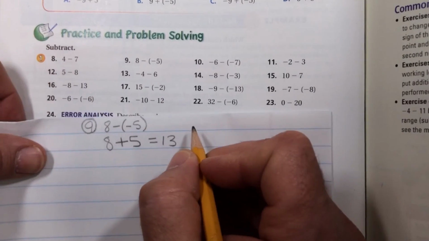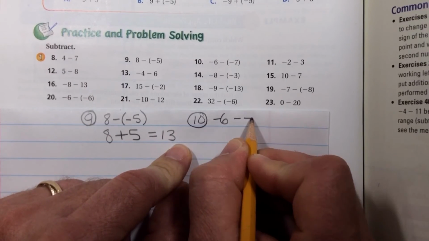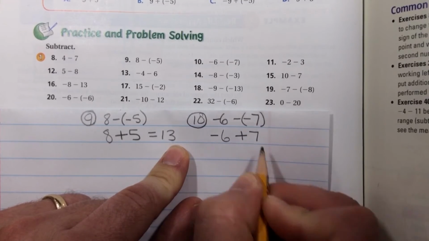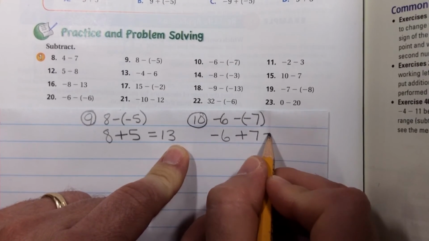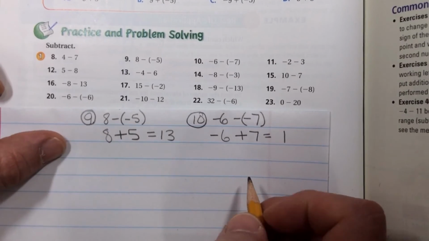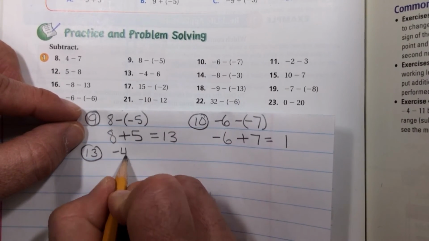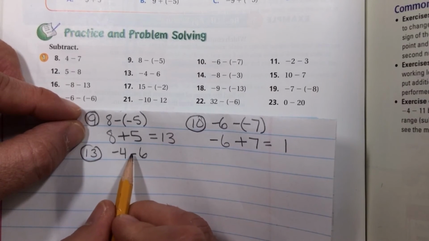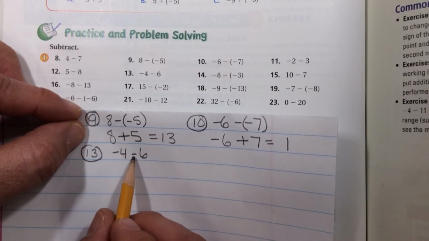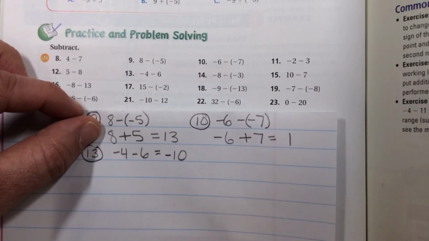Number 10. Negative 6 minus negative 7 is the same as negative 6 plus 7. Different sign, so I subtract. And I keep the sign of the larger absolute value, which is the positive. So it stays positive. Number 13. Negative 4 minus 6. I don't have two minus signs here, so I do not make this a big plus. Here I just have a negative 4 and a negative 6. Same sign, so I add and I keep the sign.